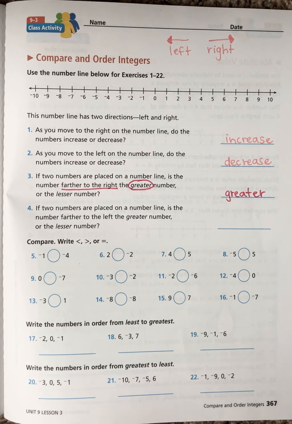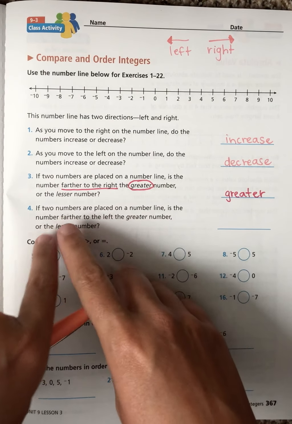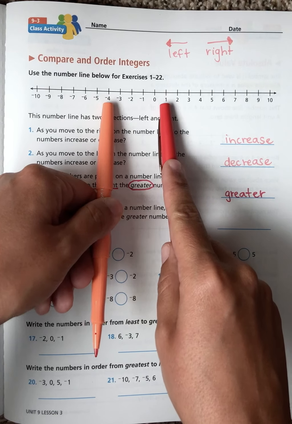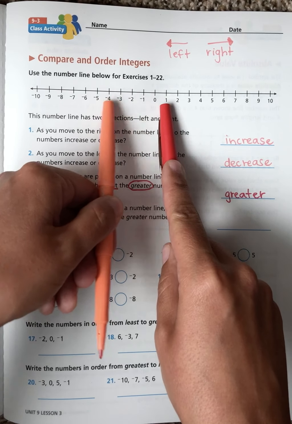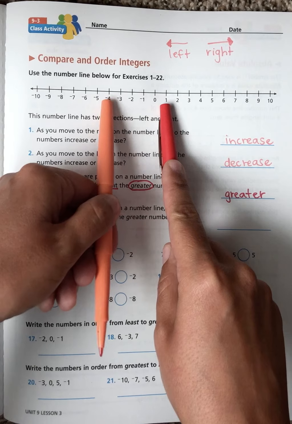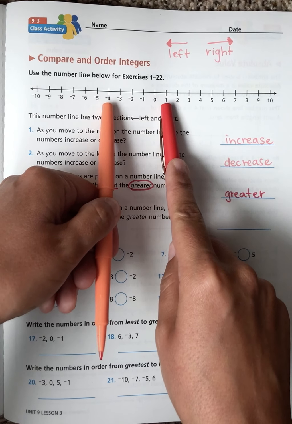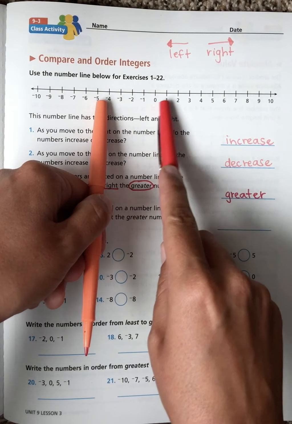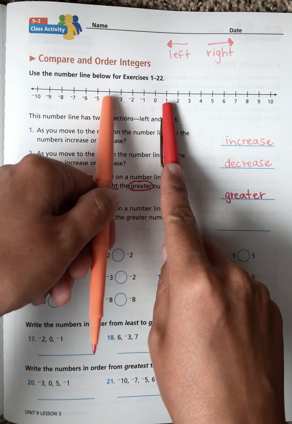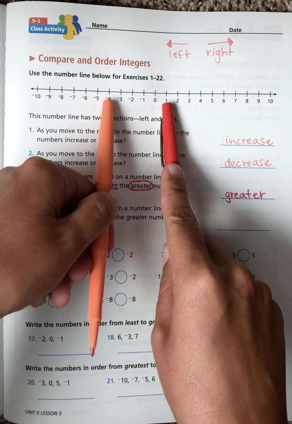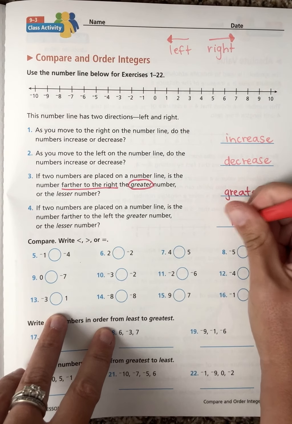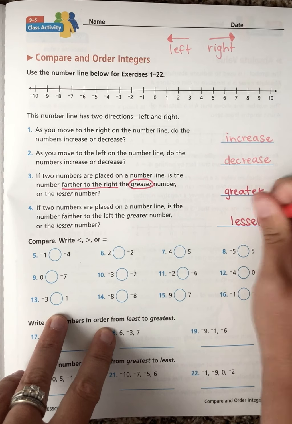Okay, if two numbers are placed on a number line, is the number that's farther to the left the greater number or the lesser number? So we'll do those same two numbers again, 1 versus -4. It says the number on the left, is that greater or is it less? Some kids would say greater because 4 is bigger than 1, but this isn't 4, it's -4, okay? And it's to the left of number 1. So if it's further to the left, it's actually a smaller number, it is less. So it's the lesser number.